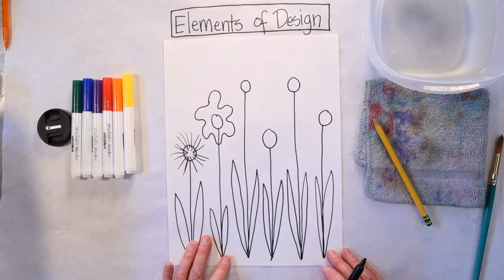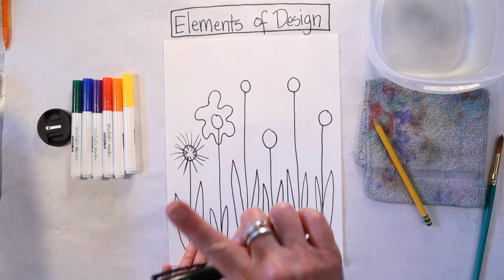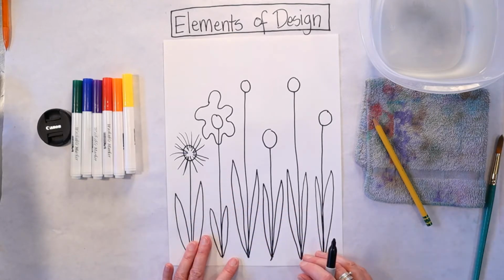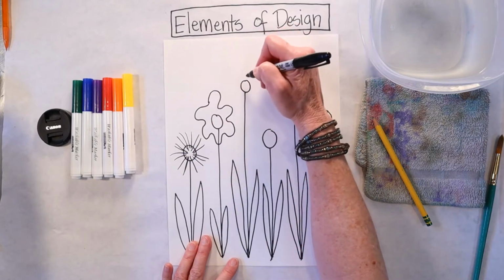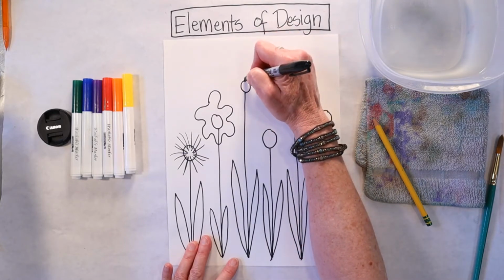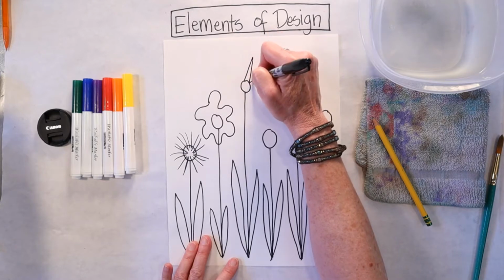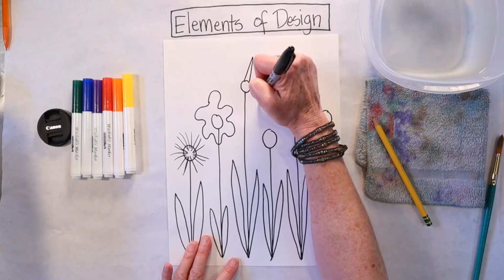All right. The next one I'm going to do is going to have very straight lines. Kind of geometric. Geometric means straight lines. So I'm going to make mine triangles. Triangle pointy flower.